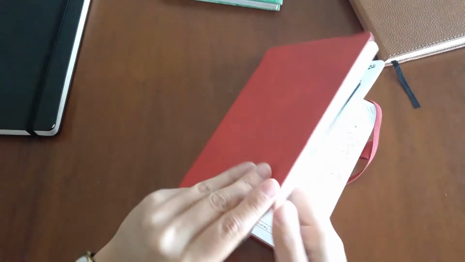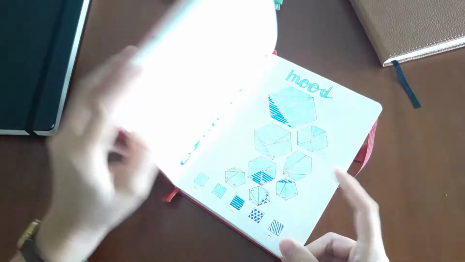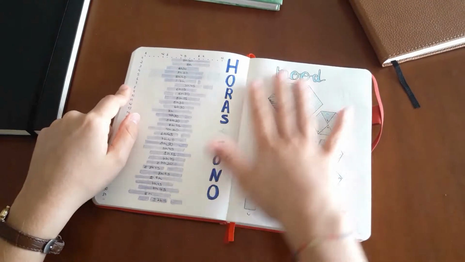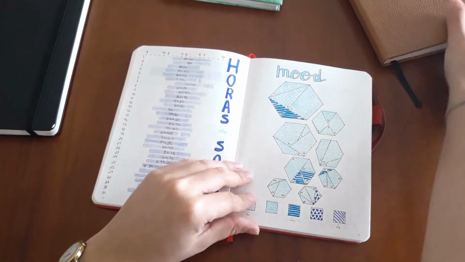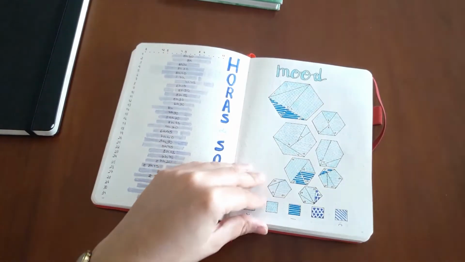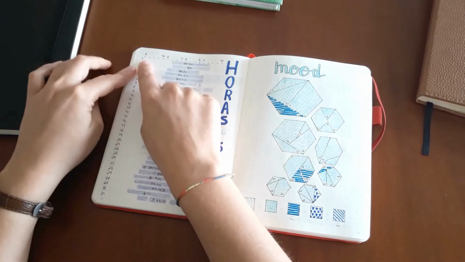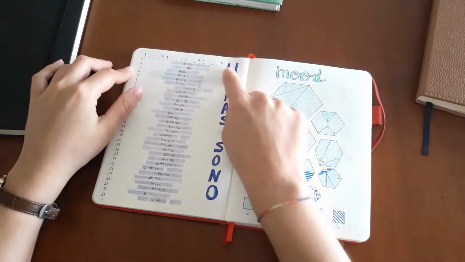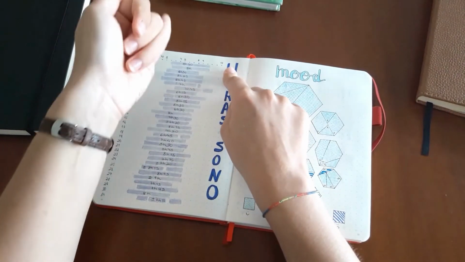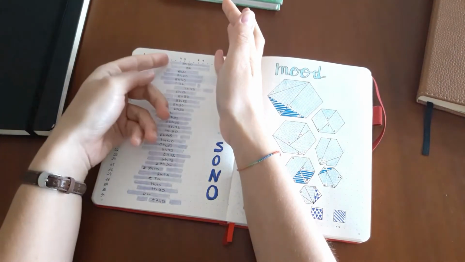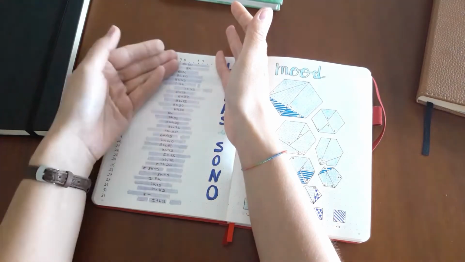So another one, I have this bullet journal. I want to show you different types of trackers. This is hours of sleep in one side and the mood tracker in the other side, and this is different, this is the days and this is the hours of the day, and I can see exactly when I went to bed and when I woke up, and I can see exactly how many hours I was sleeping.